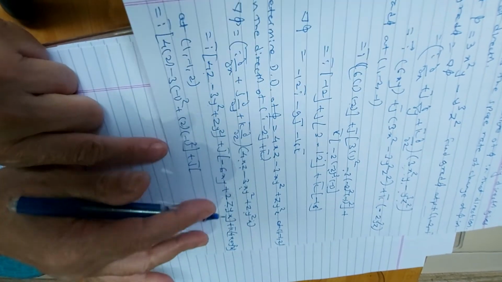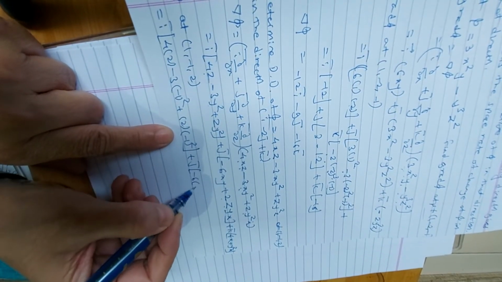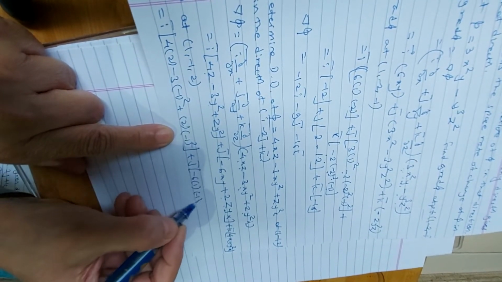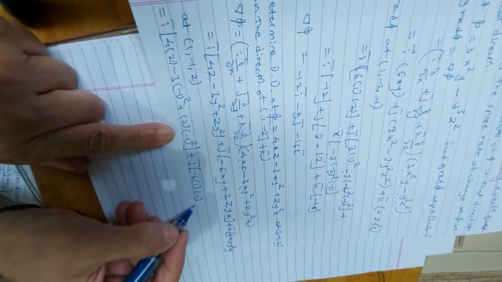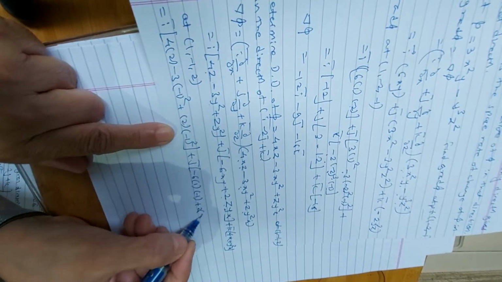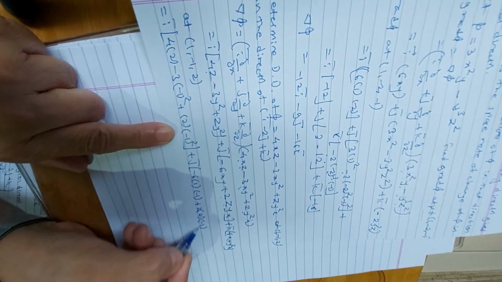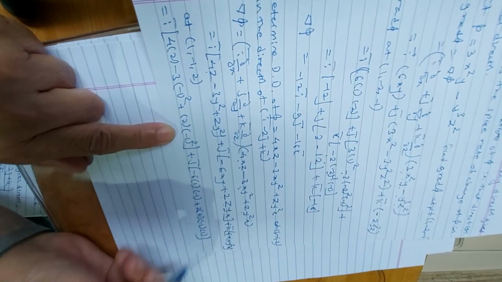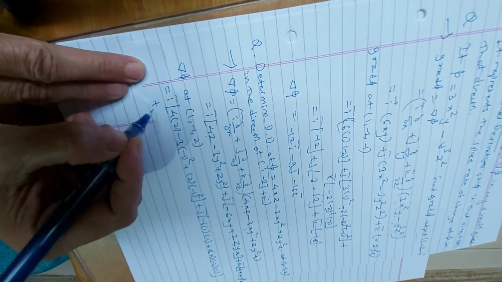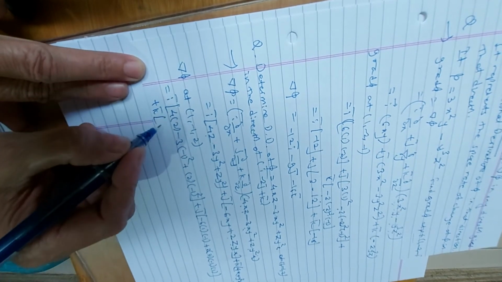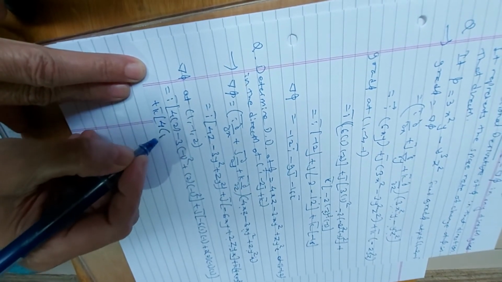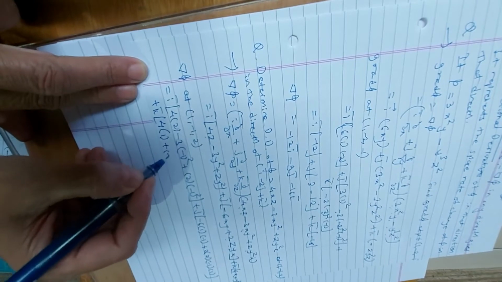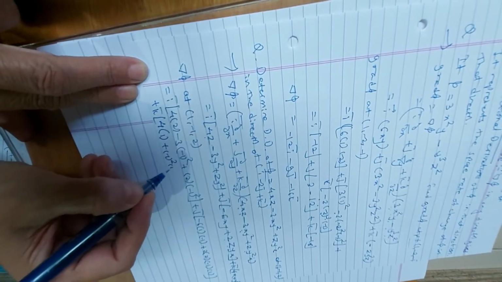Here it will be -6 into 1 into -1, that is xy, plus 2, z is 2, y is -1, x is 1, and plus k, inside the bracket 4 into 1 plus (-1)² into 1.